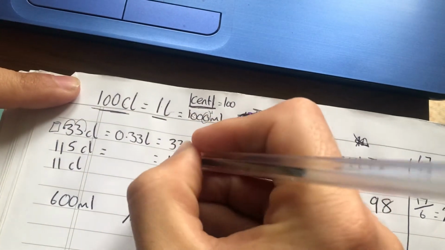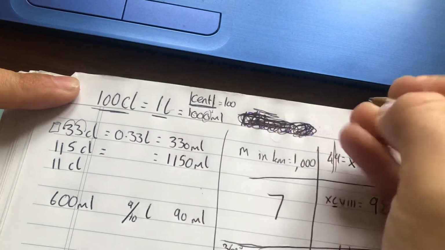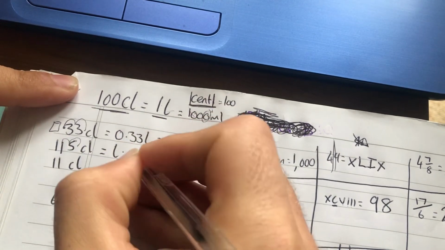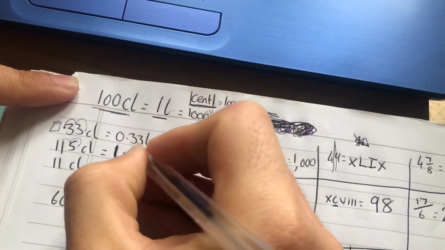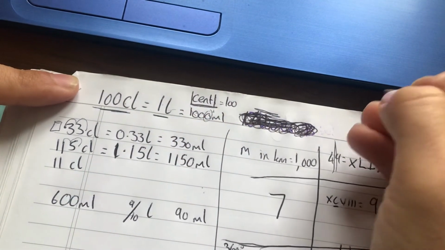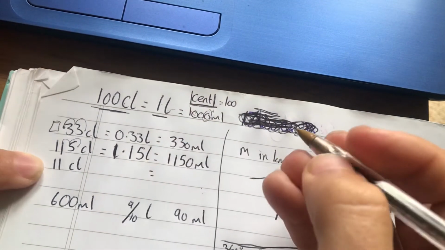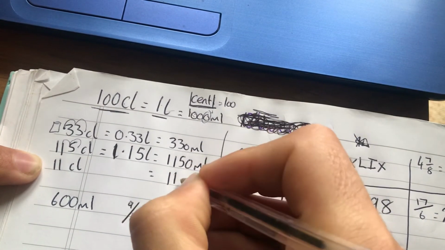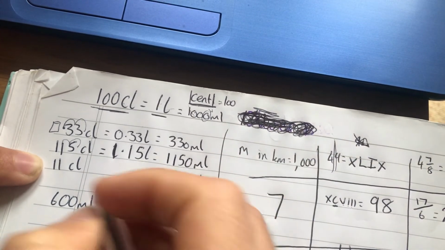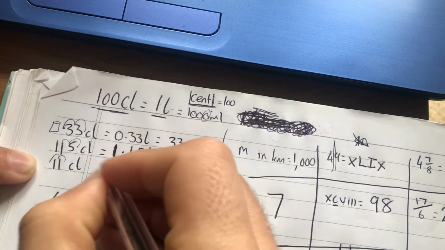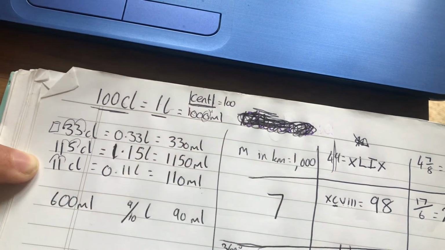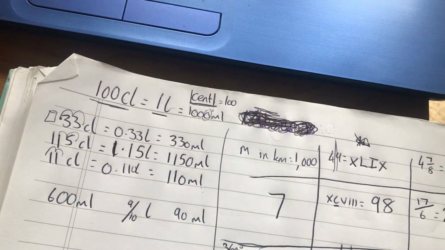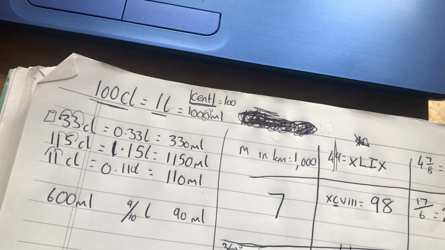If you times it by 10, you get 1,150 millilitres. If you divide by 100, you get 1.15 litres. Okay. This last one here, 11 centilitres, times by 10 to get it to millilitres, you got yourself 110 millilitres. If we convert it to litres, 0.11 litres. So, just a little insight into centilitres there.